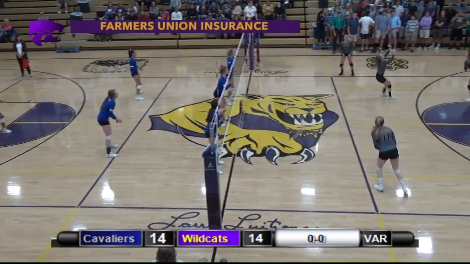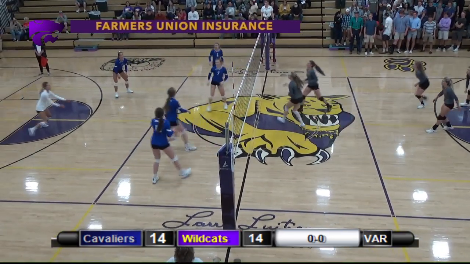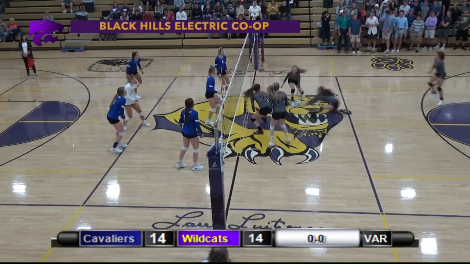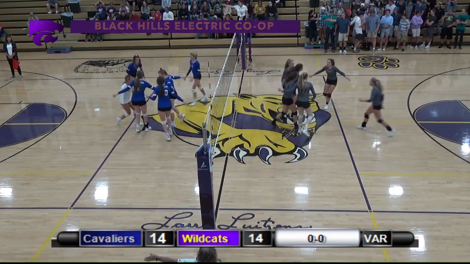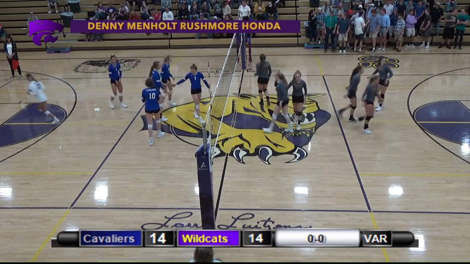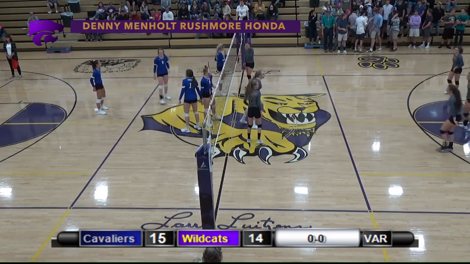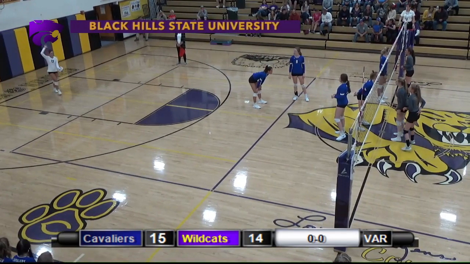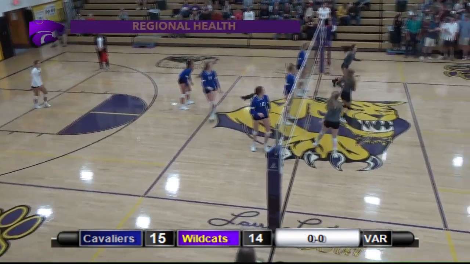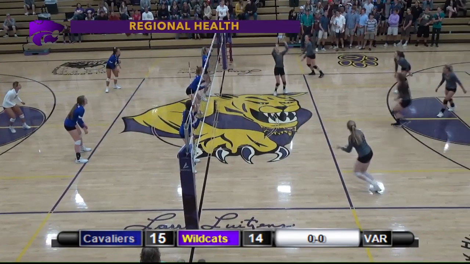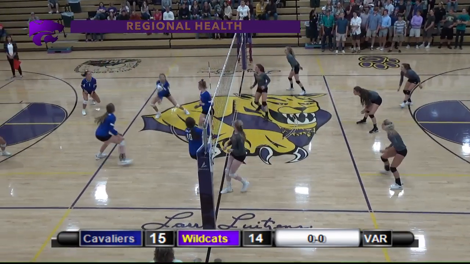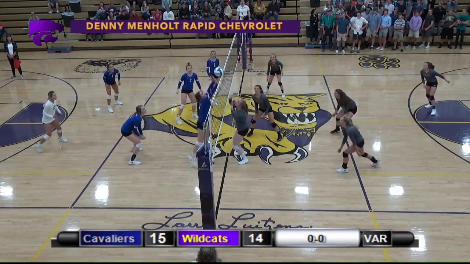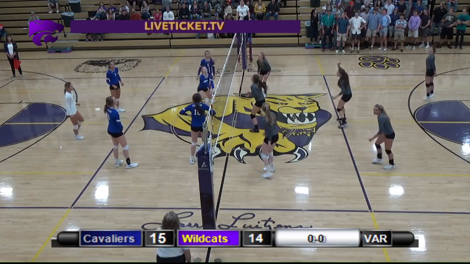Nice serve, Spring with it up. Meyer back sets. Carlin just bumps it over, free ball. Set, Timmer taps. Everybody was thinking hit. In the net.